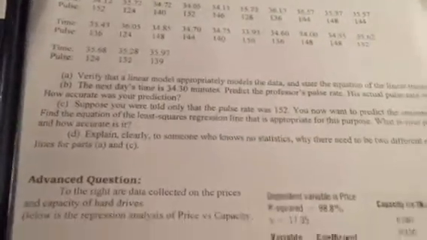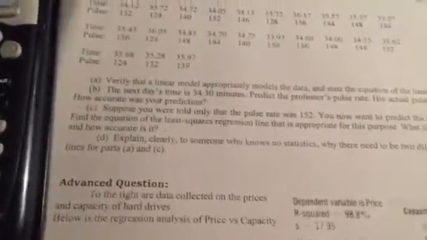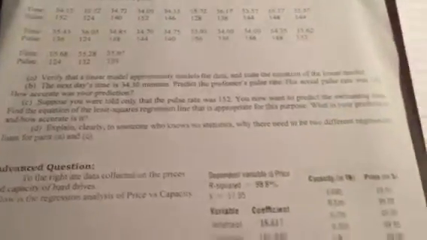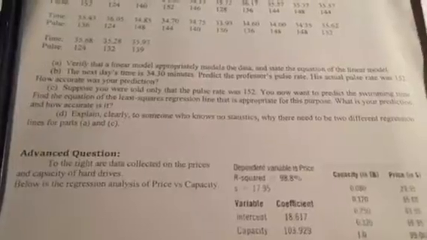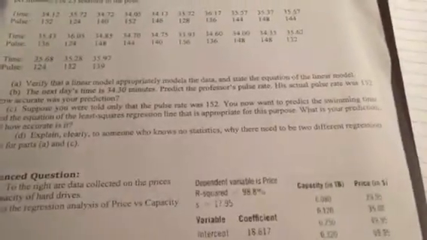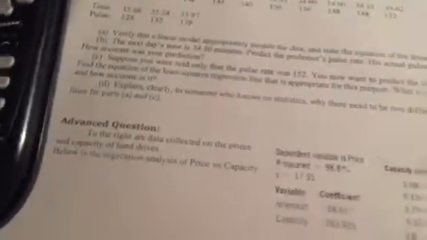For question C, suppose you were told only that the pulse rate was 152. You now want to predict the swimming time. Find the equation of the least squares regression line that is appropriate for this purpose. What is your prediction and how accurate is it?